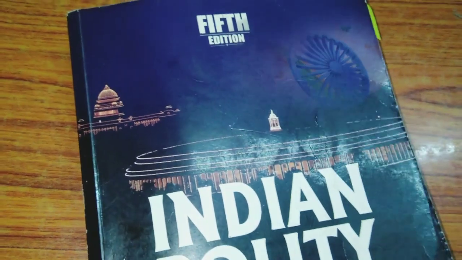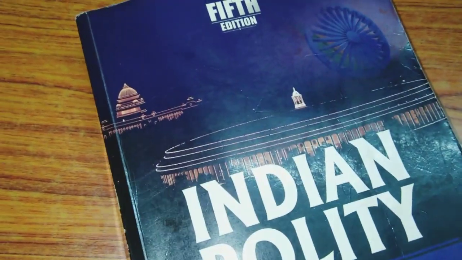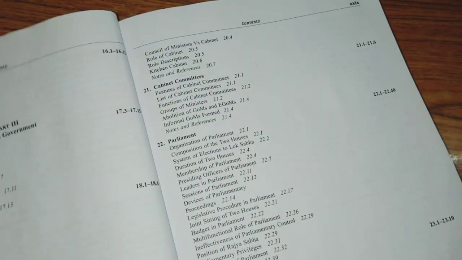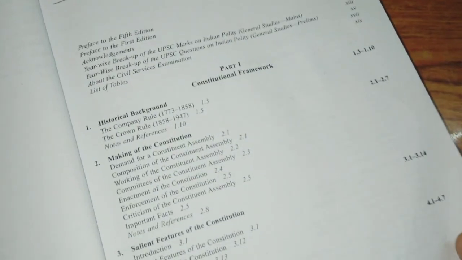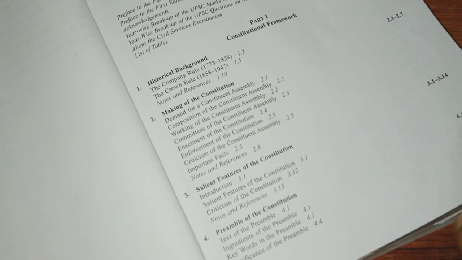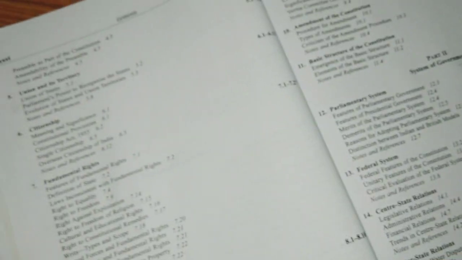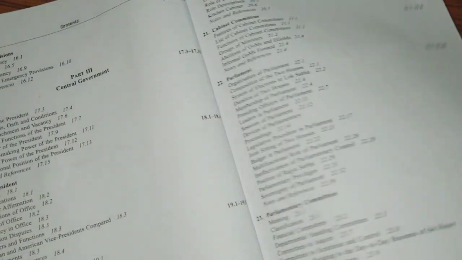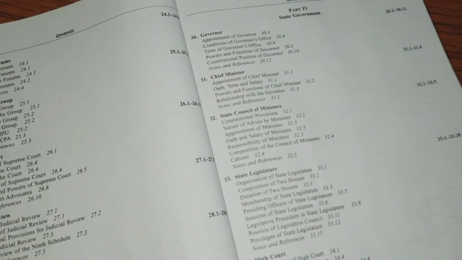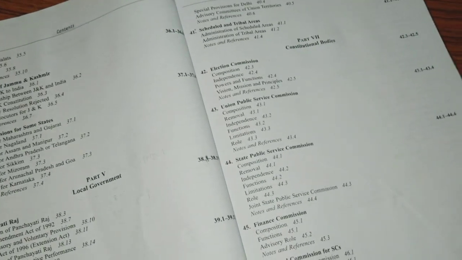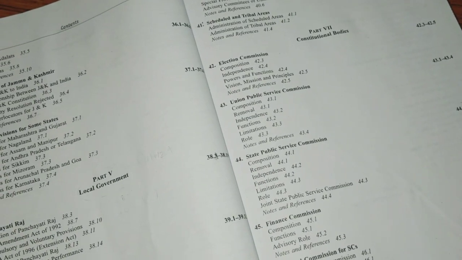Okay, let's check what the broad topics available in the Indian Polity book are. Firstly, we shall see the index and what chapters are present in it. In part 1 we have the constitutional framework, and under this we have some historical background and the basics of the Indian constitution. Then in part 2 we have the system of government: central government, state government, constitutional bodies, local government, etc. So these chapters are arranged in a systematic manner.